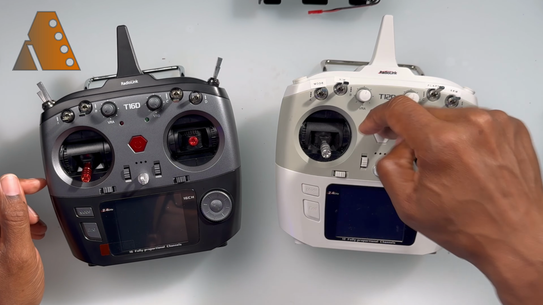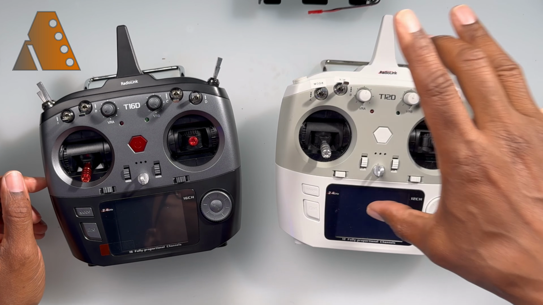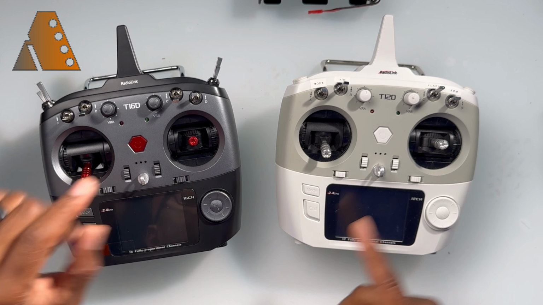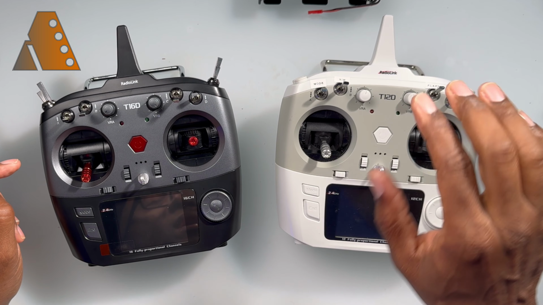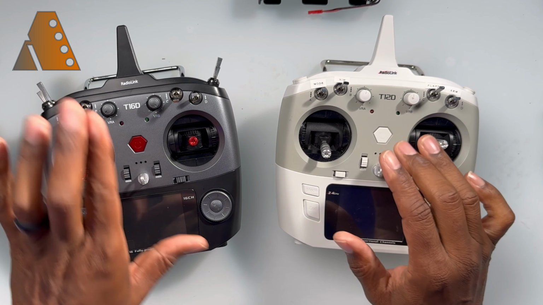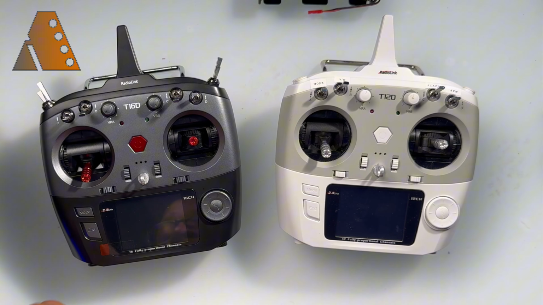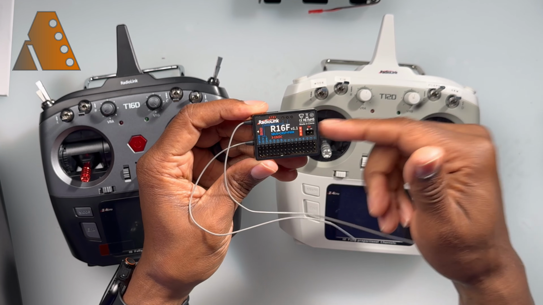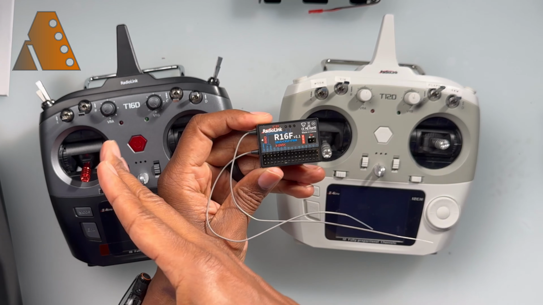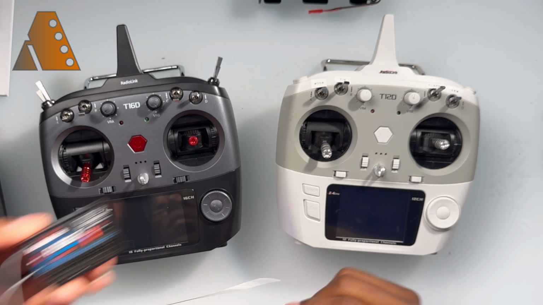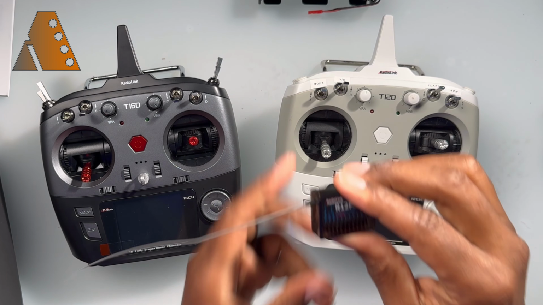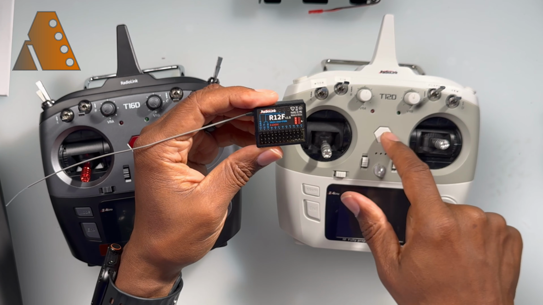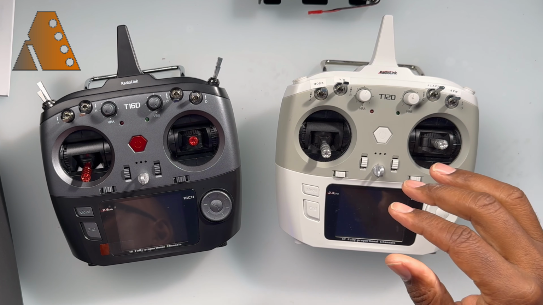One of them is the T12D is a 12-channel RC controller. The T16D is a 16-channel. The T12D comes with a 12-channel receiver. The T16D comes with a 16-channel receiver. And this is the dual antenna 16-channel receiver that actually comes with the T16D. And again, the T12D actually comes with a 12-channel receiver. And this is the 12-channel, the R12F, that actually comes with the T12D. So that is one of the first differences.